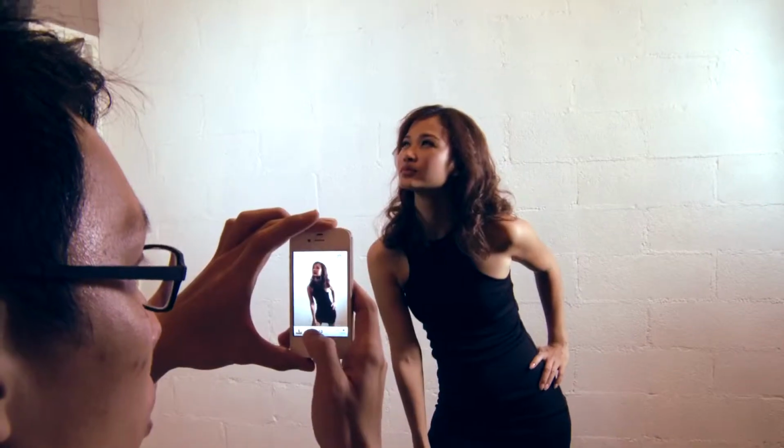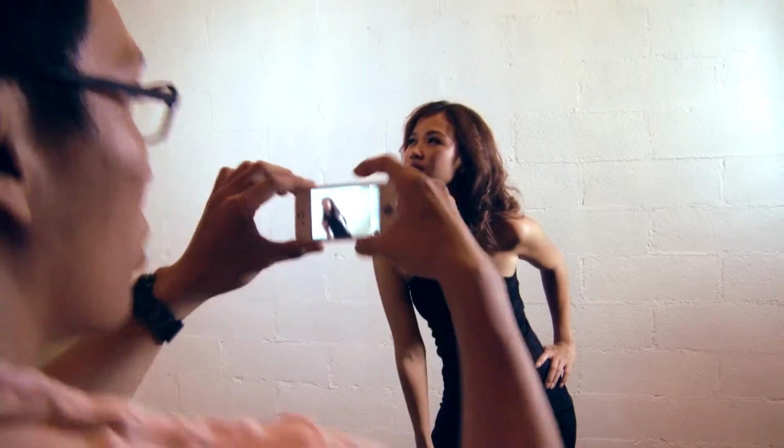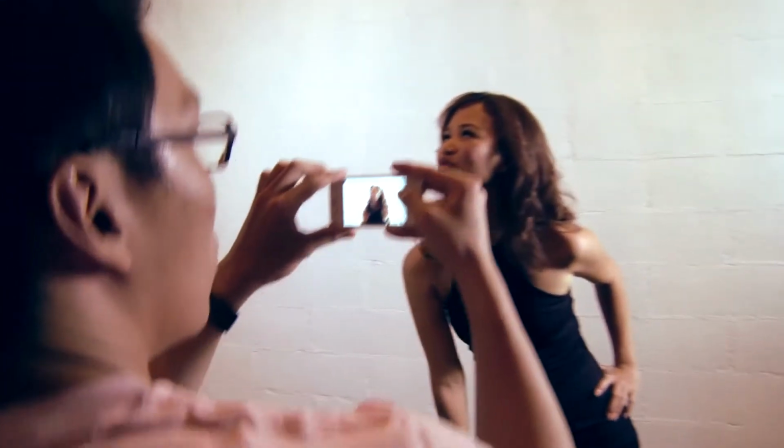Okay, for the iPhone, we're not going to use the flash to take the portrait shot because with the flash, you're going to create a very flat image. So for this shot, we're going to use a constant light from the window or the door to take the shot.